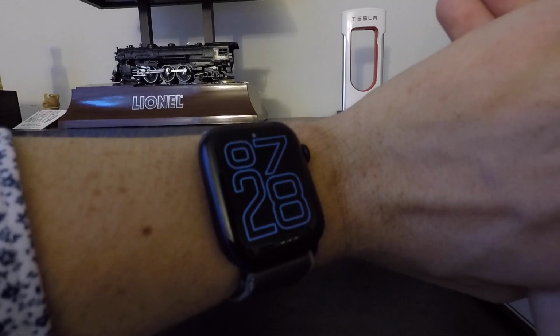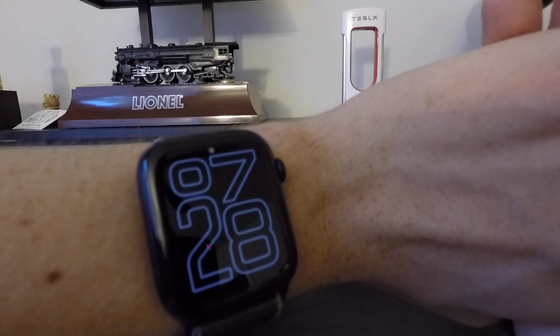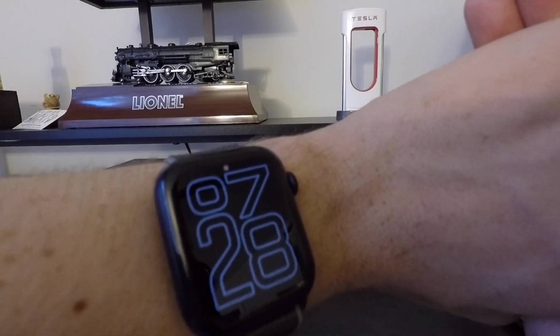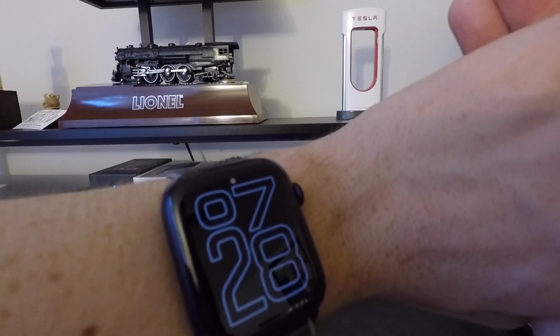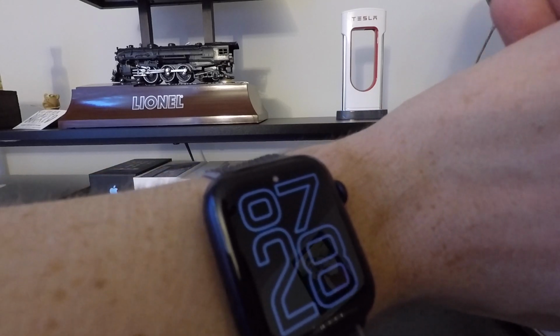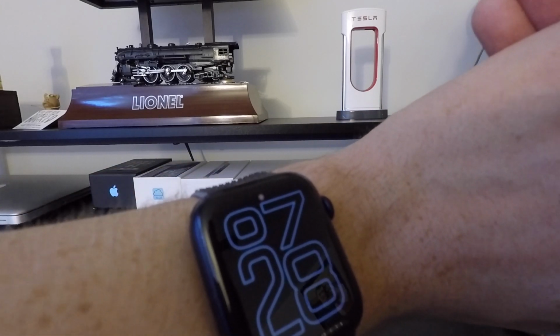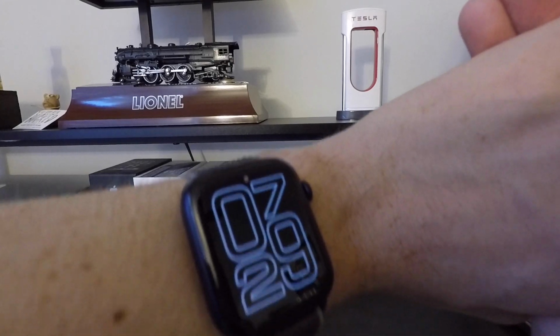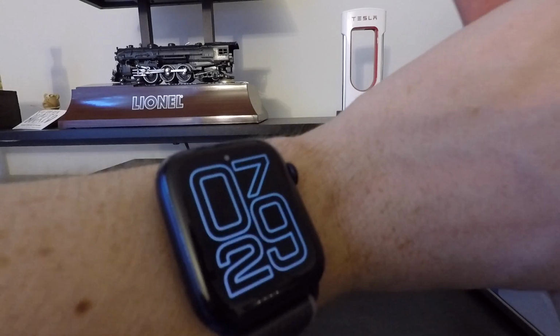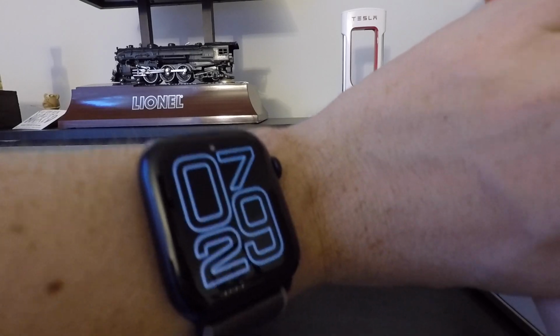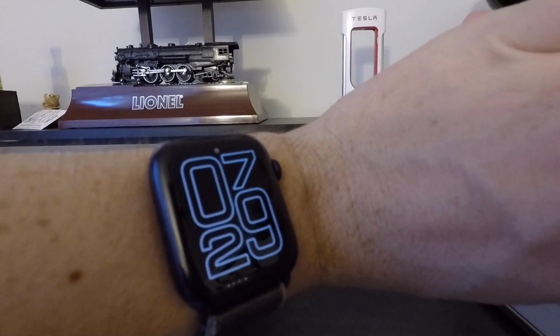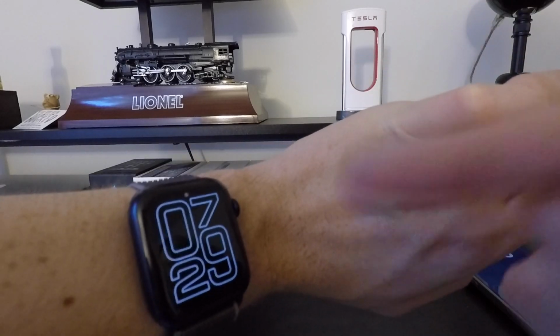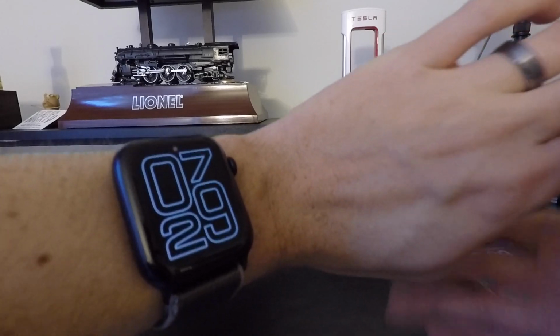I'm sure there are some other, more minor changes that I might have missed here and there. One that I know, for example, is notifications come in with a slightly different animation. But there's just not as much as I was expecting in this major update. Who knows, that might change over time. They might add more features as we go. But yeah, guys, that's basically everything new here in watchOS 11. This is on a Series 6 watch, and it's running pretty good.